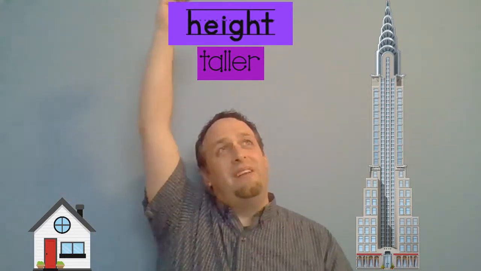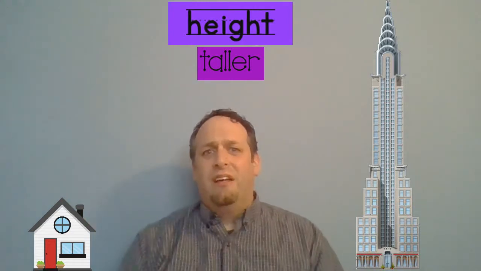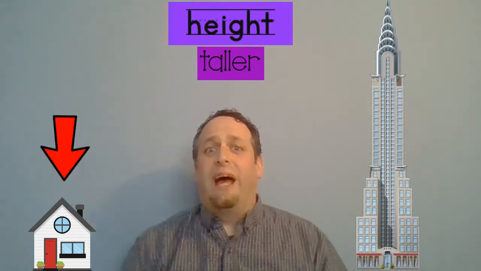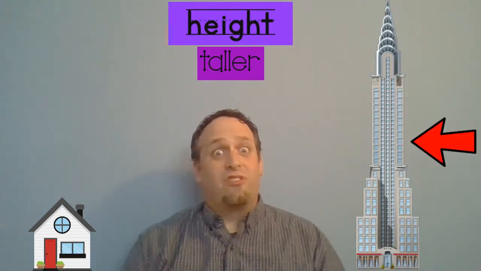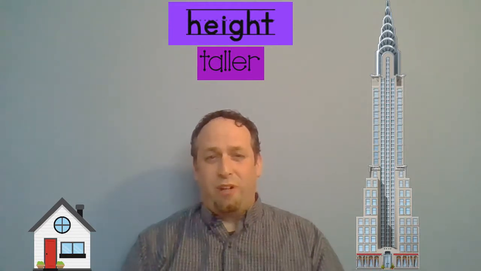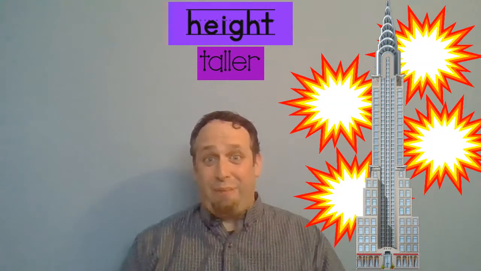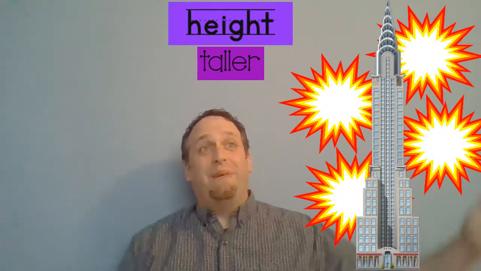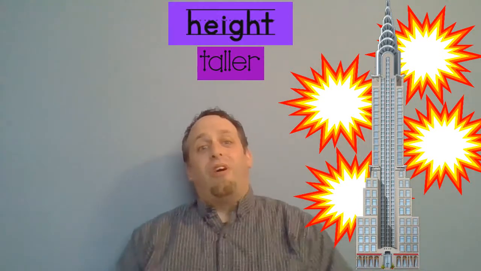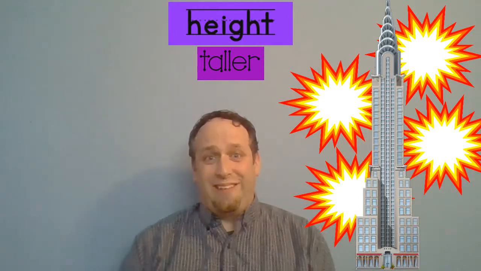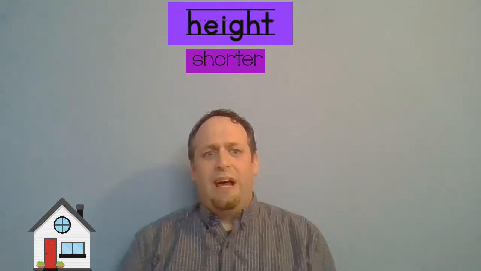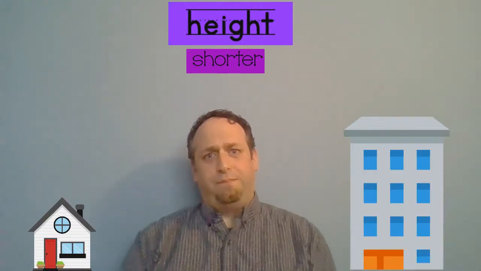Taller, which would reach higher into the sky. Taller. Would the house be taller or the skyscraper? Point to your answer, and in 3, 2, 1. Definitely the skyscraper. Skyscrapers are called that because they scrape the sky. They're so tall that they touch the sky. Nice. So let's keep that house there, and let's put an apartment building beside it.